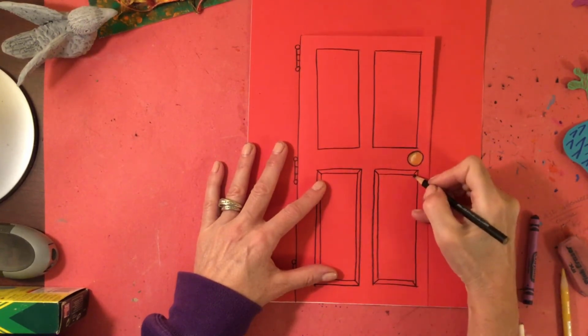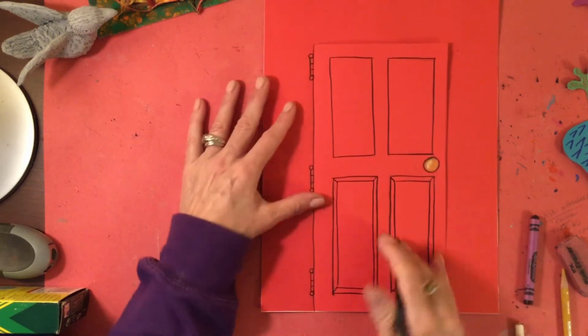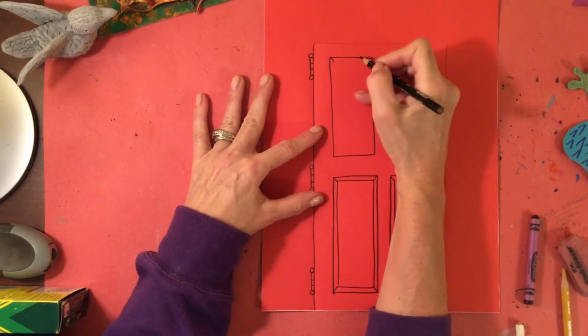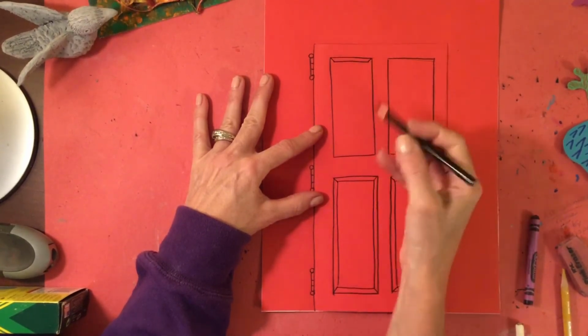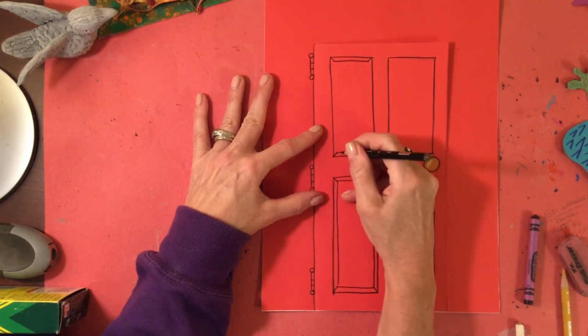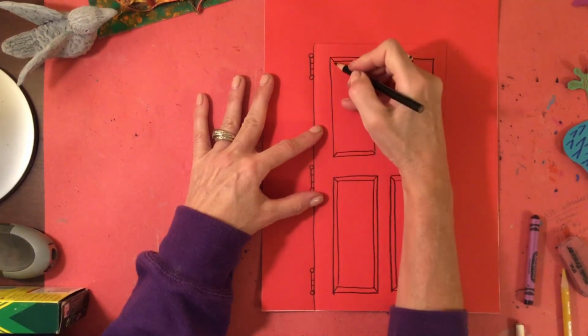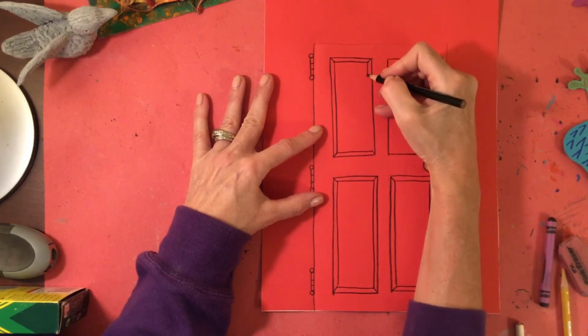Coming down there. And then I'll do it up here. Diagonal. Diagonal. Connect. Diagonal. Diagonal. Connect. And then I'm going to connect vertically.